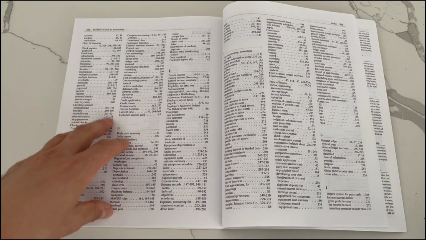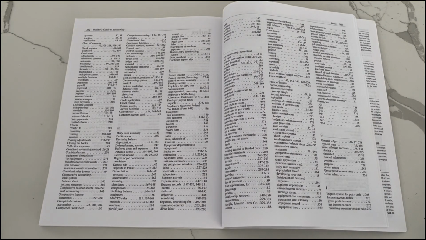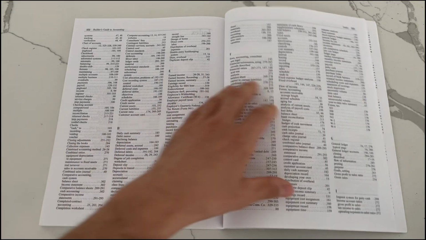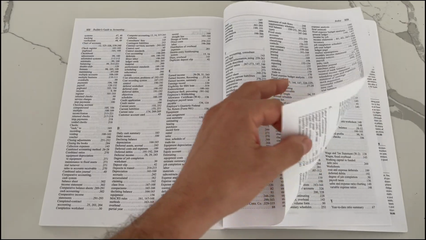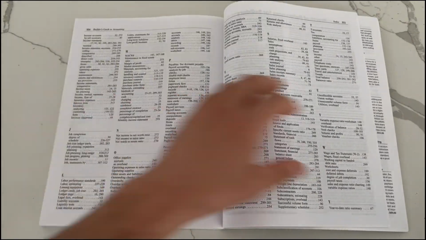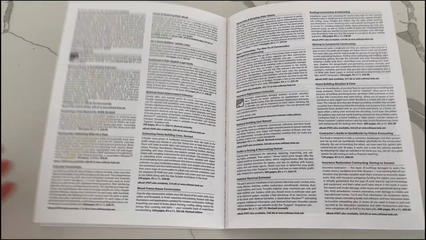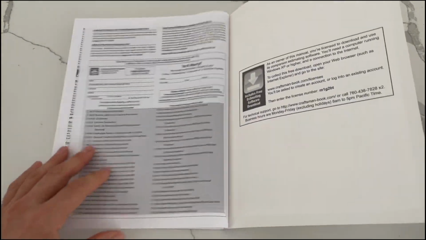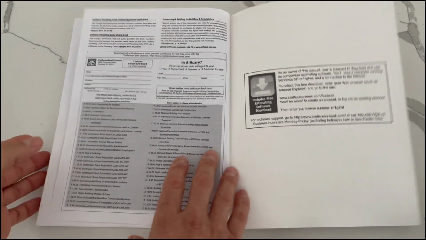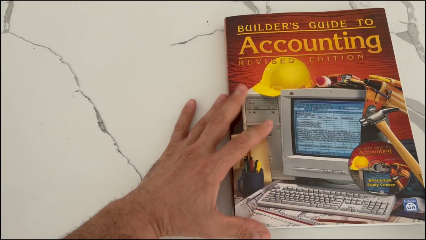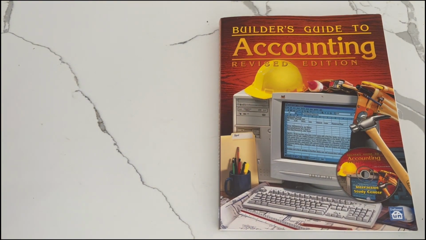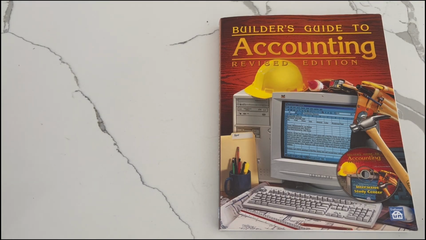I think this is one of the strong things about this book as opposed to the Florida Contractors Manual, that this index is, I think, much better organized and much easier to use. So definitely make sure that you use that index. And that's pretty much it. We're done. That covers the whole book, and that should be the end, the final video in our series for the Builder's Guide to Accounting.